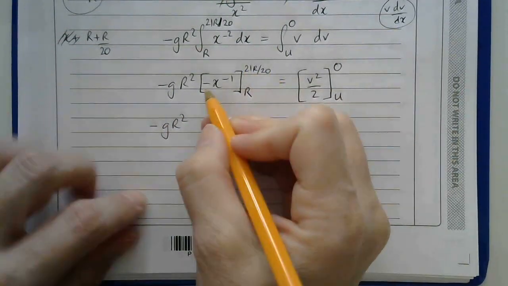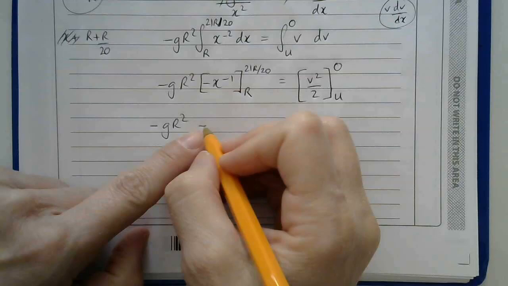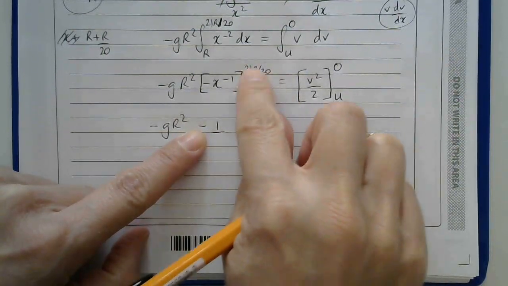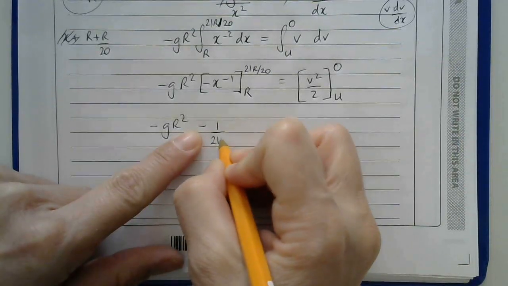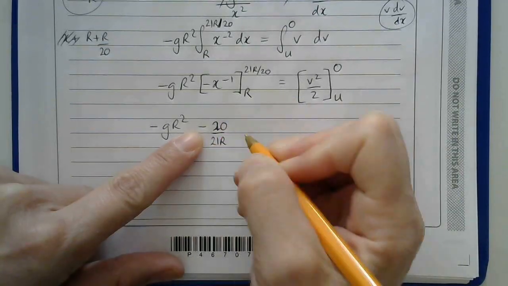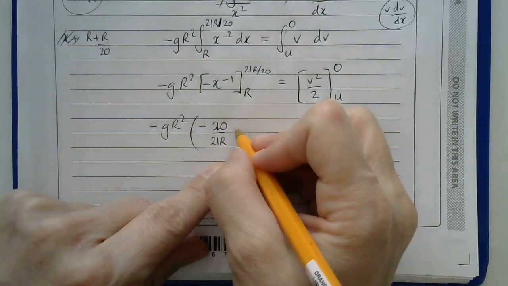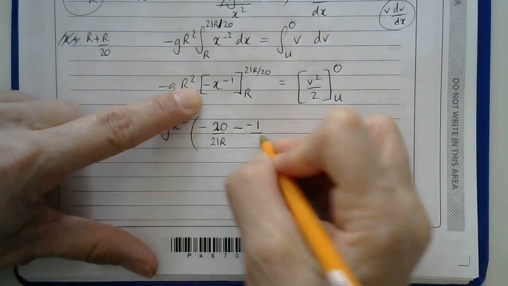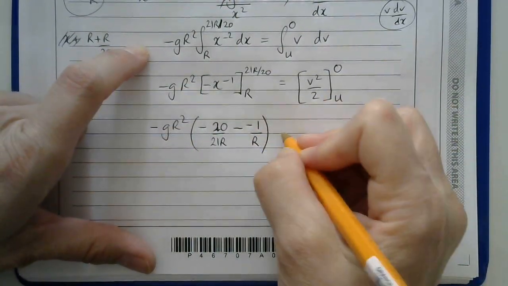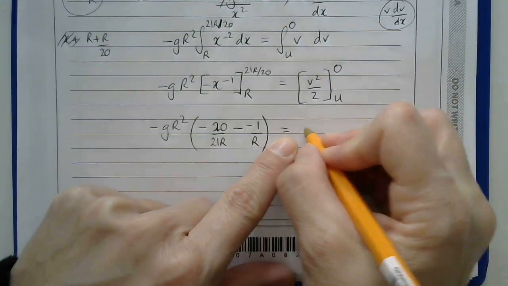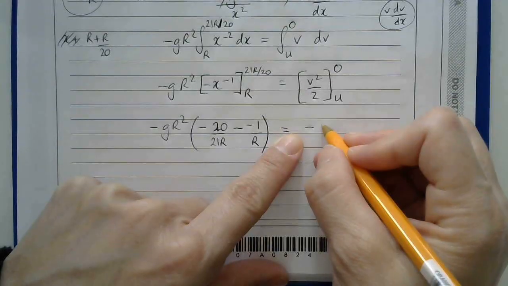Now I put in the limit, so negative 1 over 21r over 20 would give me 20 over 21r. Then I subtract what I get when I put r in, so negative 1 over r. Here I begin by putting 0 in, which is 0, and then I subtract what I get when I put u in.